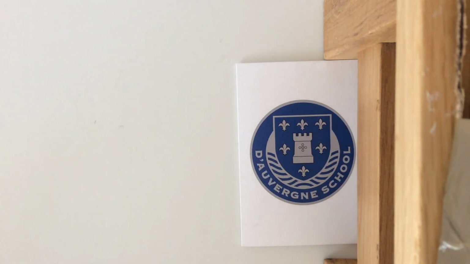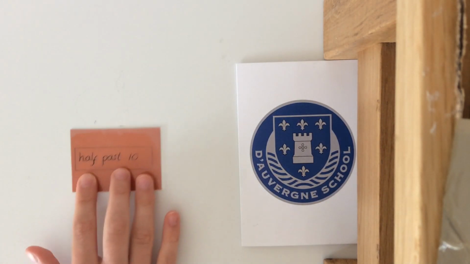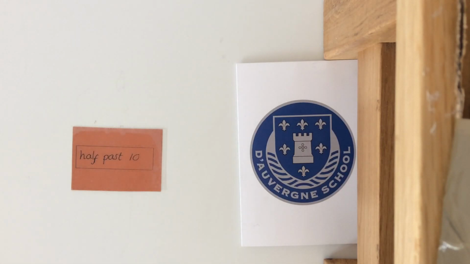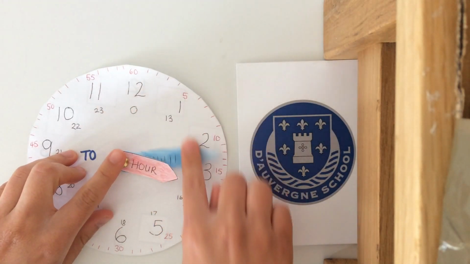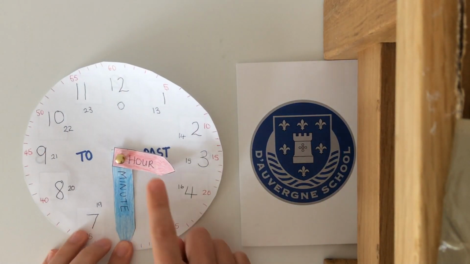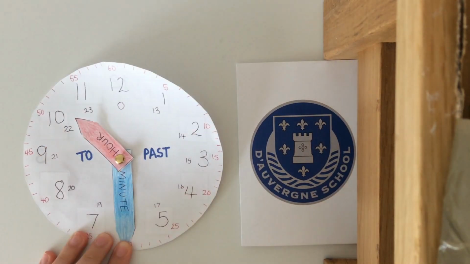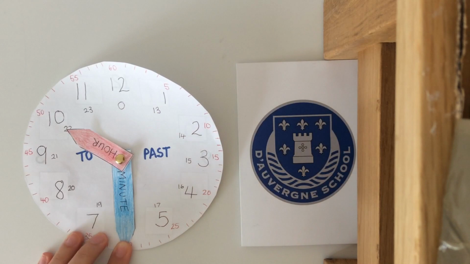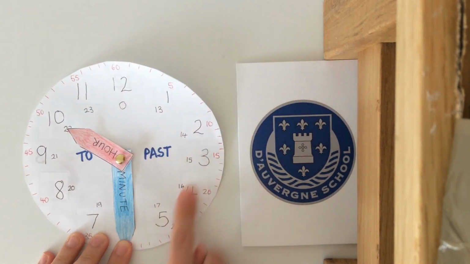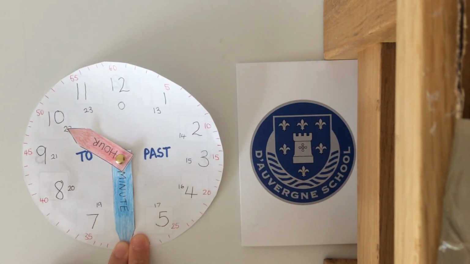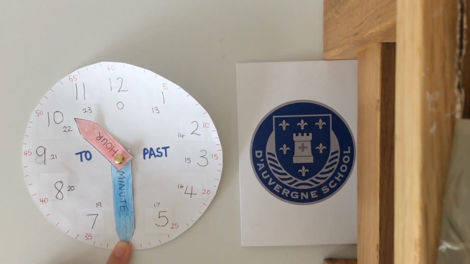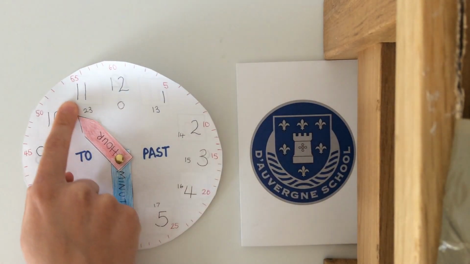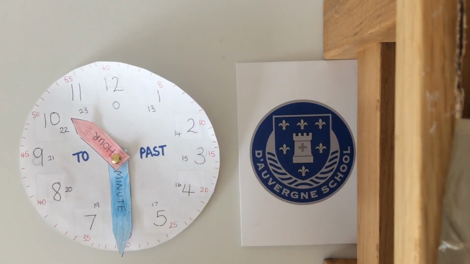Let's try 10:30. So for 10:30, our minute hand goes down to the 6 and our hour hand is at the 10. However, because we are half the way past the hour, we should be halfway between the 10 and the 11. Okay, so we're halfway through the hour, so it sits halfway in the middle. 10:30.